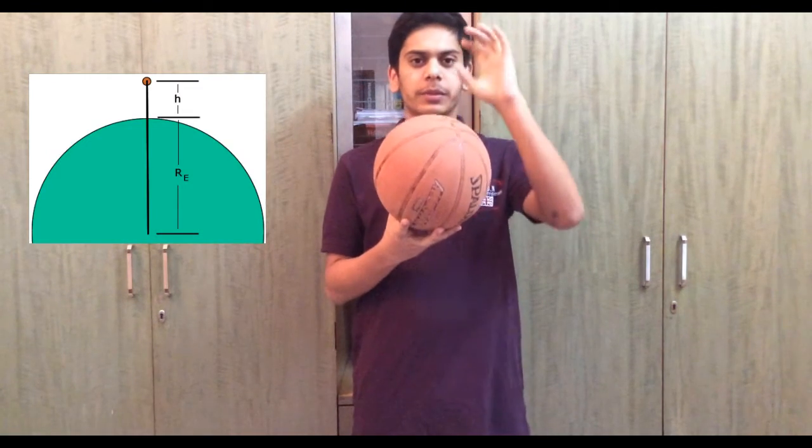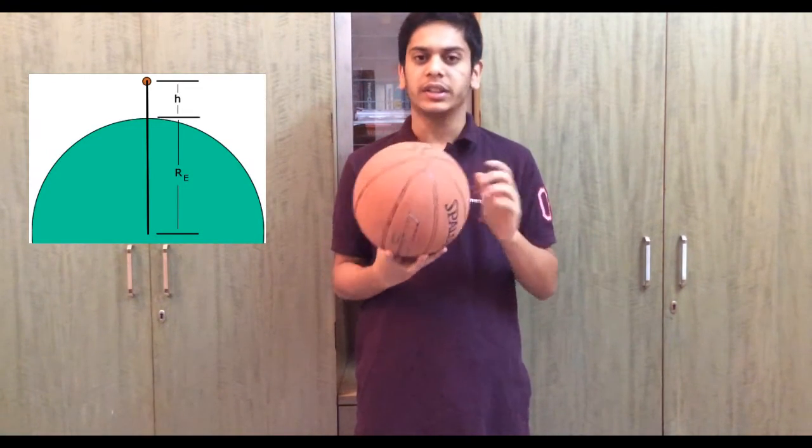Here, I have this ball. As I didn't have a globe at home, I think the ball would just do fine. Consider this ball to be the earth, and all the mass of the ball or the earth is concentrated at the center. Now we have to consider any object at a height h from the surface of the earth. When it is at a height h, the distance of the object from the center of the earth increases.